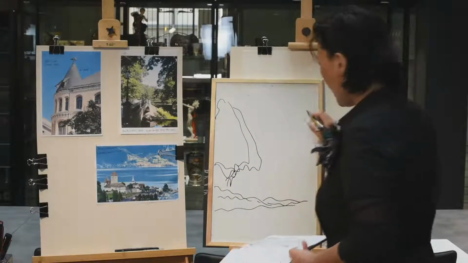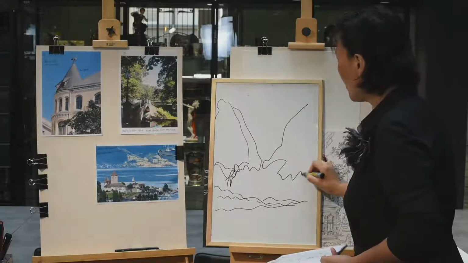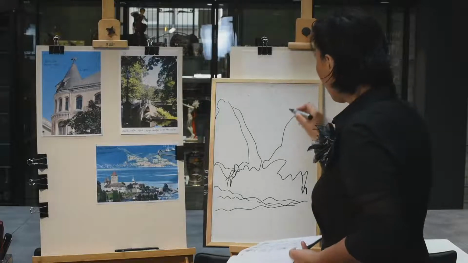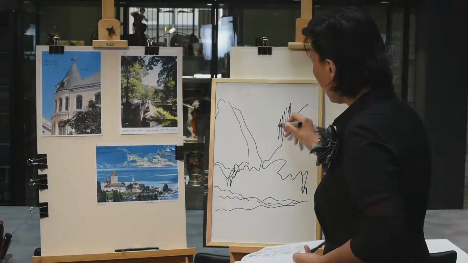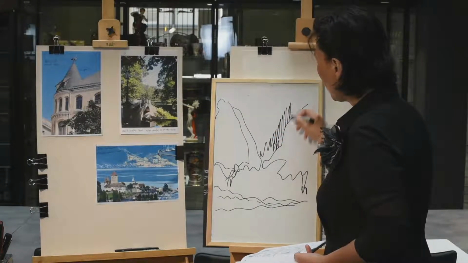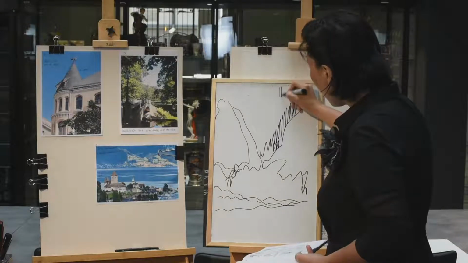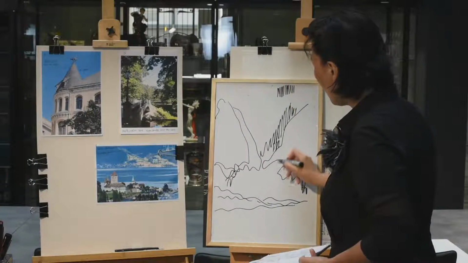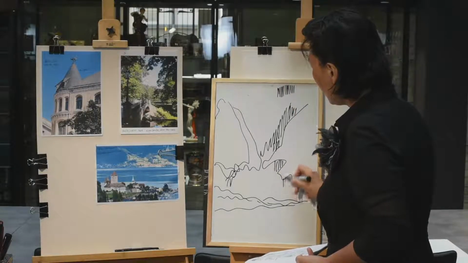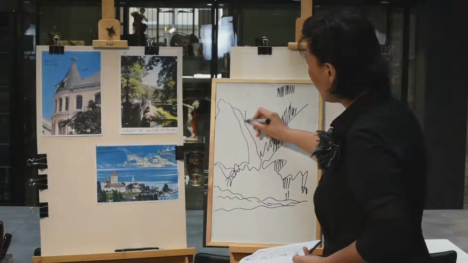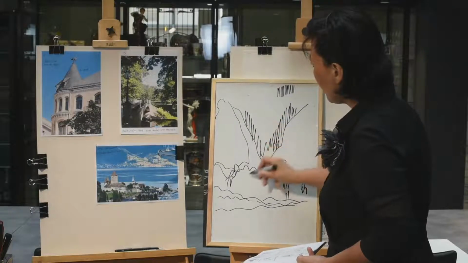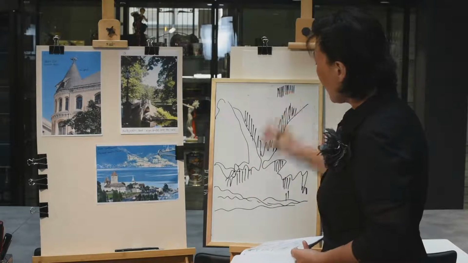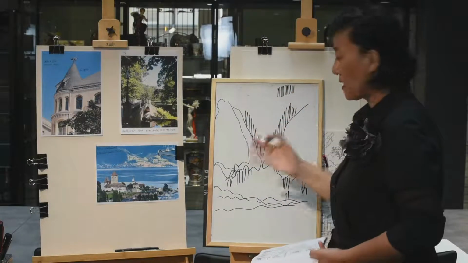Big tree. And this part also, two big trees in the middle. And behind will be some very dark pine trees. You can use this kind of filling lines, always with this, to make different layers. So see, if you keep a distance, this kind of lines looks like a gray.